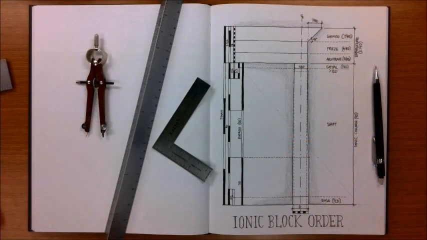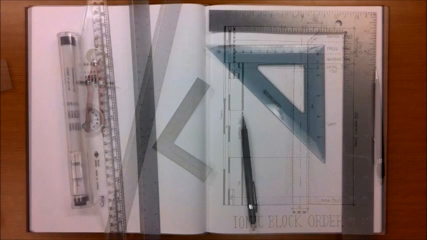This is a sneak preview of the overall drawing that we're going to compose in this tutorial with the Ionic block order. So let's go ahead and get started.